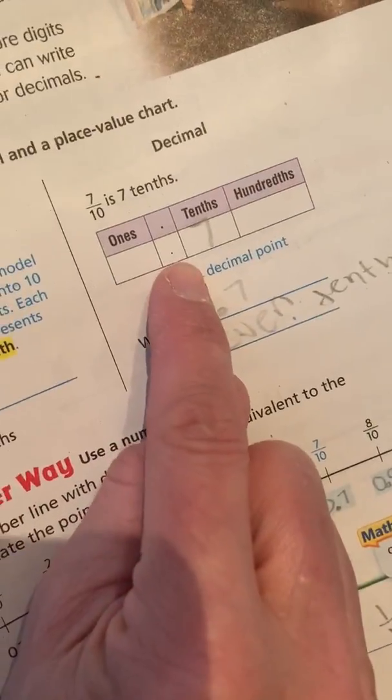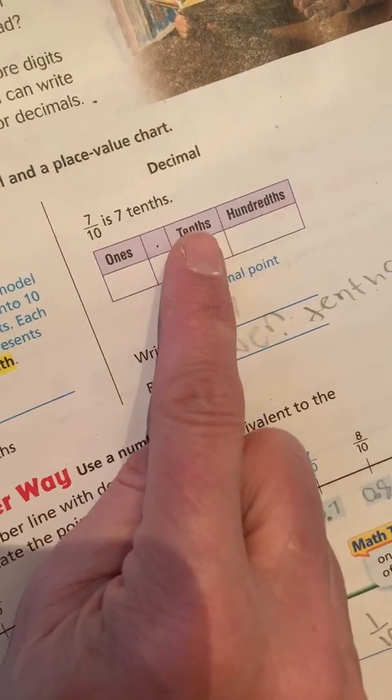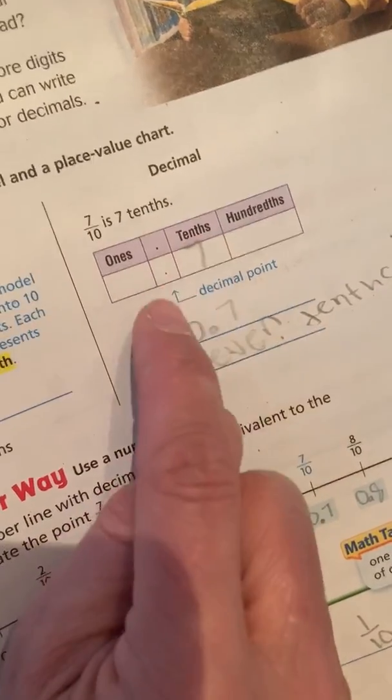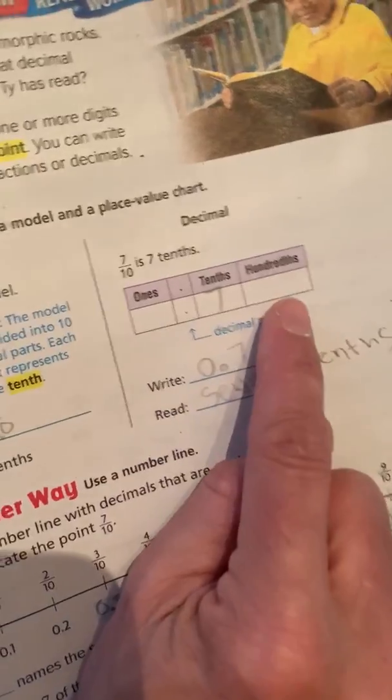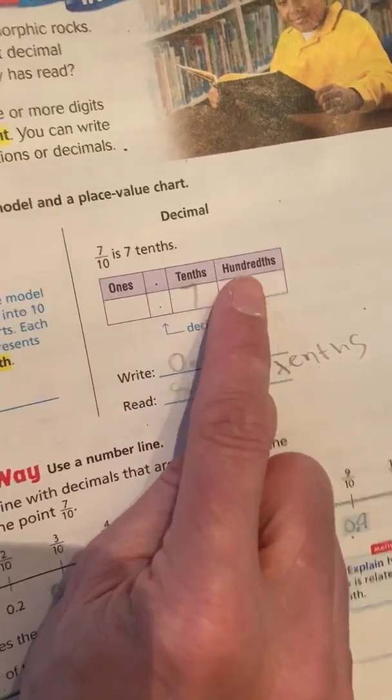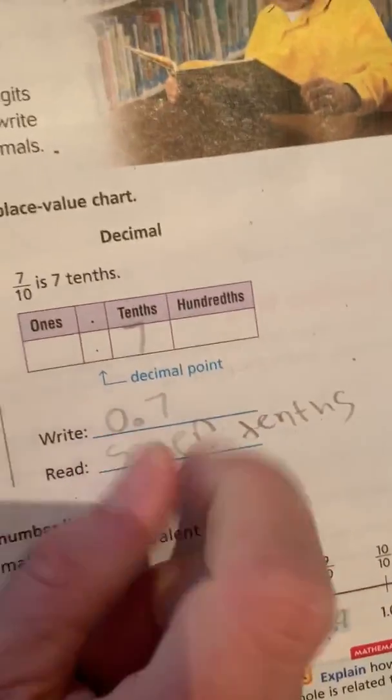So yesterday we talked about that first number to the right of the decimal point. The decimal point being here, and that first number to the right was in the tenths place. Well, even in yesterday's lesson, you'll notice that there was a space over here for the hundredths place.